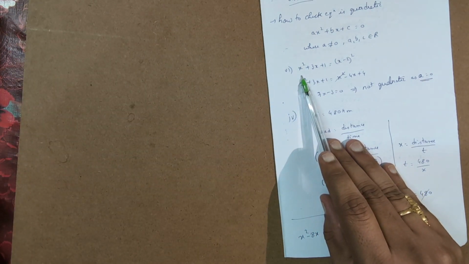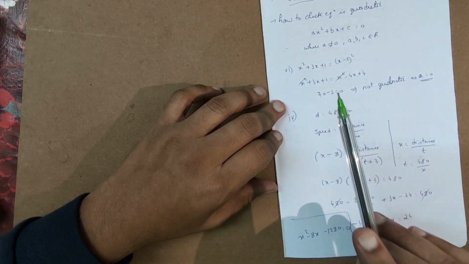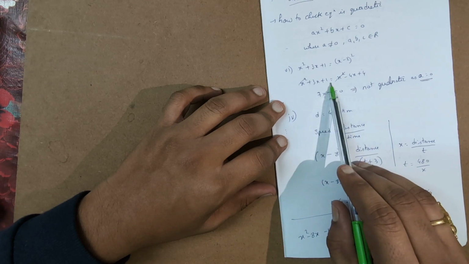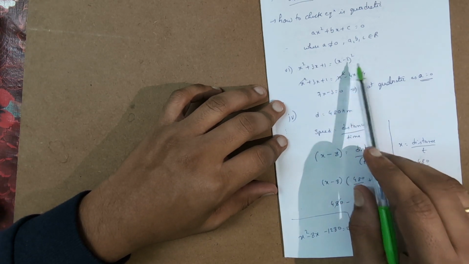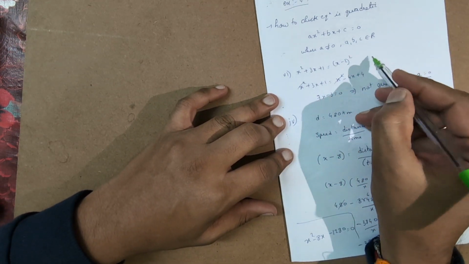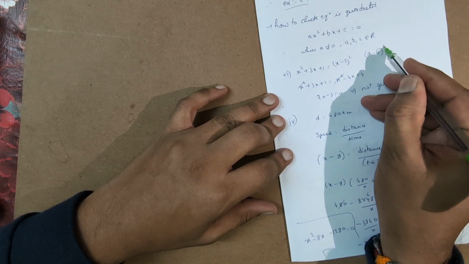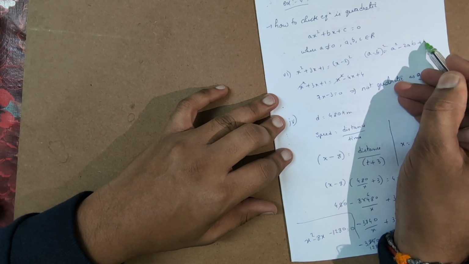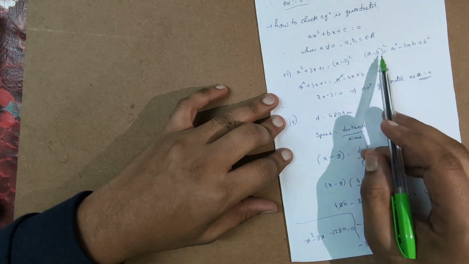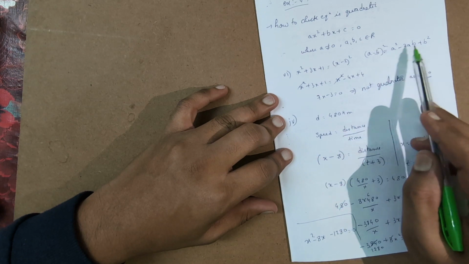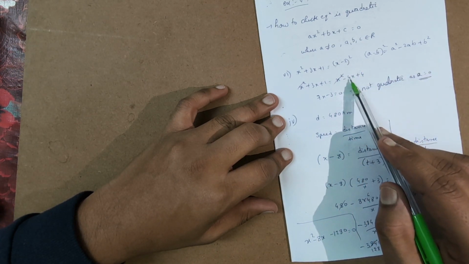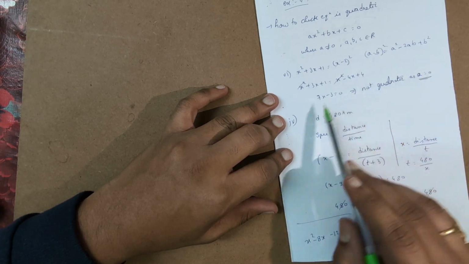Here they provided you this equation and asked you to check whether it is quadratic or not. So x square plus ax plus 1 equal to (x minus 2) whole square, that is (a minus b) whole square. The (a minus b) whole square formula is a square minus 2ab plus b square. So here (x minus 2) whole square is x square, minus 2ab, so minus 2 into 2 into x, that is minus 4x, plus b square, that is 4.